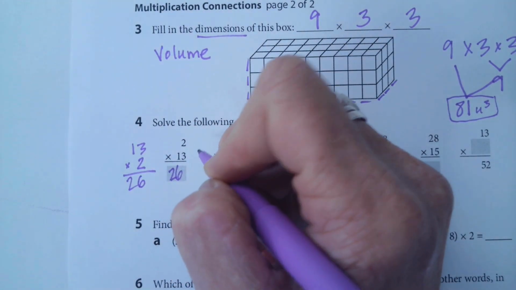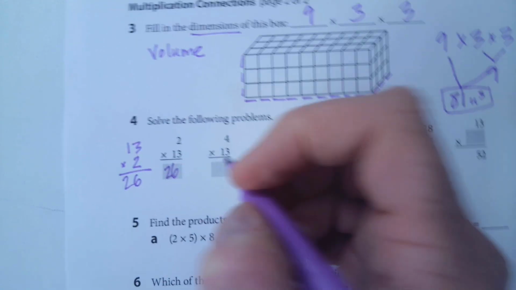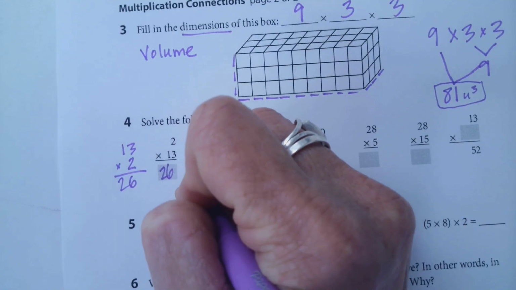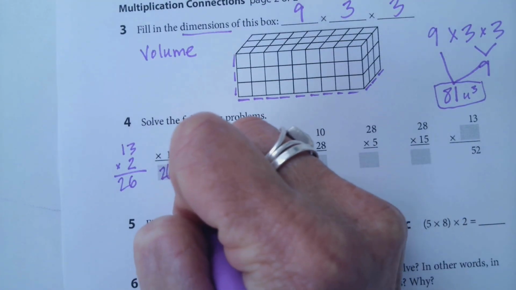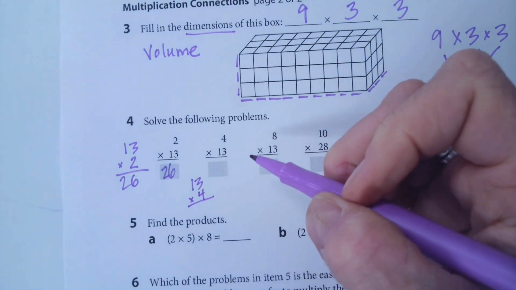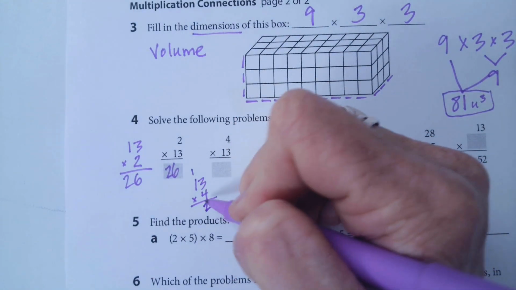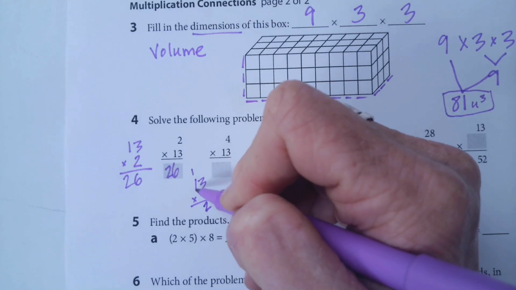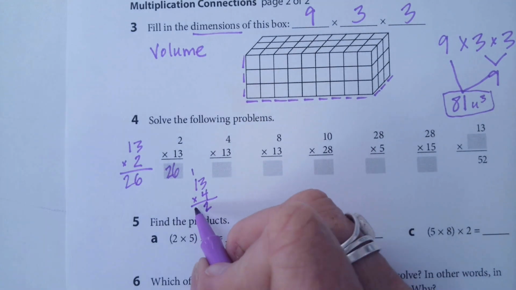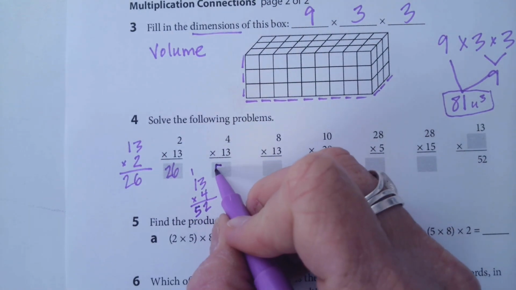I'm going to write it out with my new algorithm. 13 times 4, just using the space I've got. So 4 times 3 is 12, and 4 times 1 is 4, plus 1 more makes 5, 52.